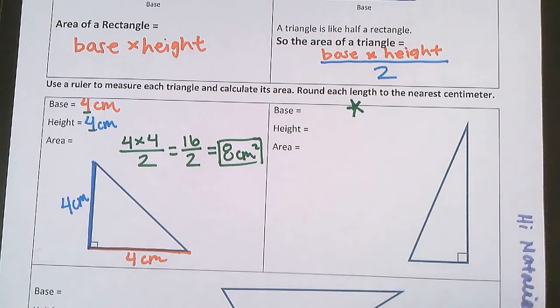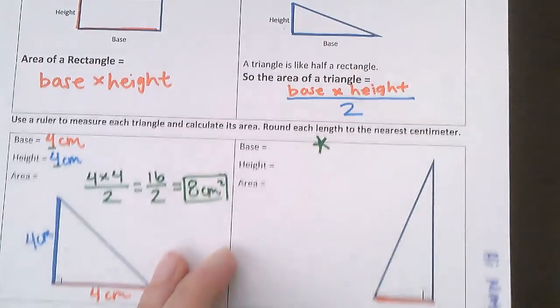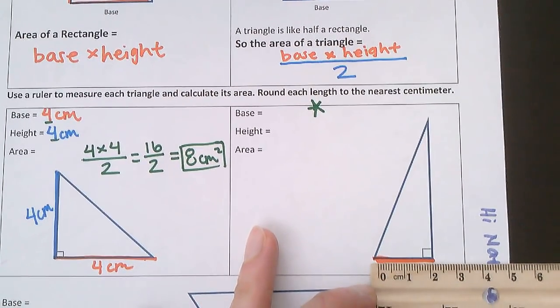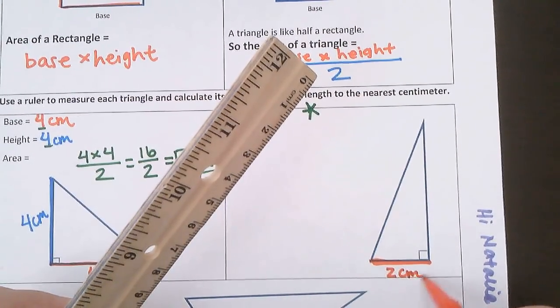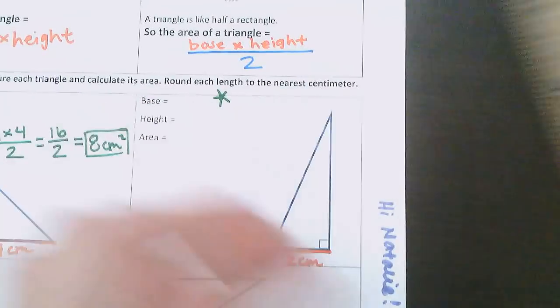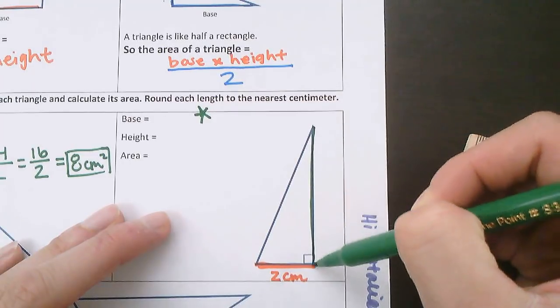So let's measure. The base is this bottom part down here. And that's going to be about 2 centimeters. The height. That's how tall it is.